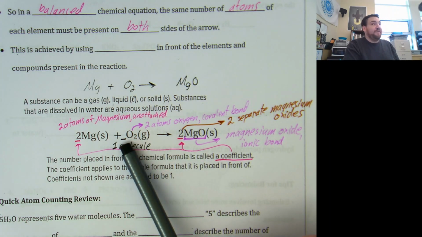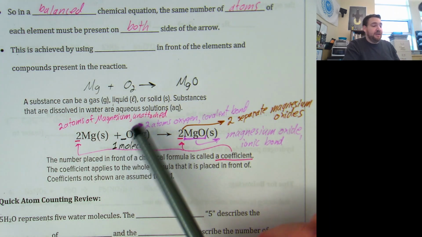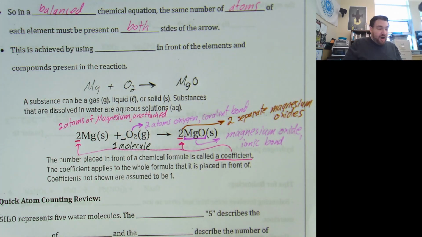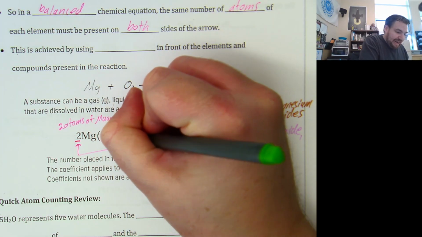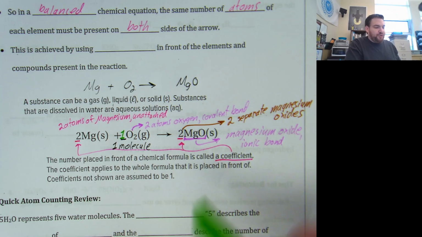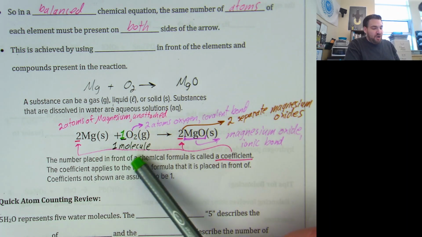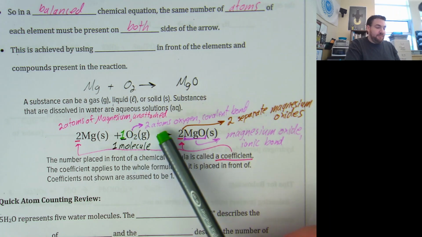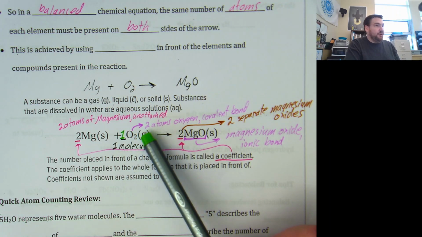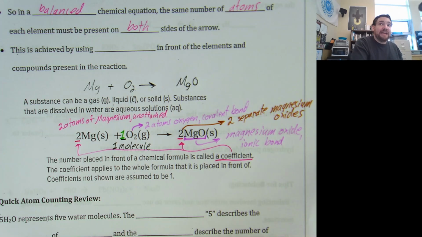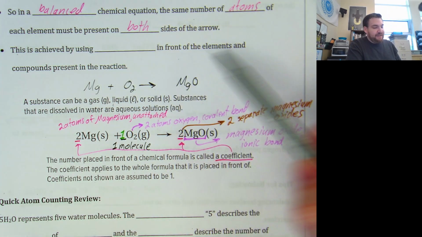When there is no coefficient listed in math, it'll be the same as it is in chemistry. When there's no coefficient listed, what is the number that's assumed to be there? 1. So we often don't list them, but you can. When there's no coefficient listed, that means there's a 1 there, so this O2 represents a single molecule of oxygen gas, and that single molecule has 2 oxygen atoms in it.